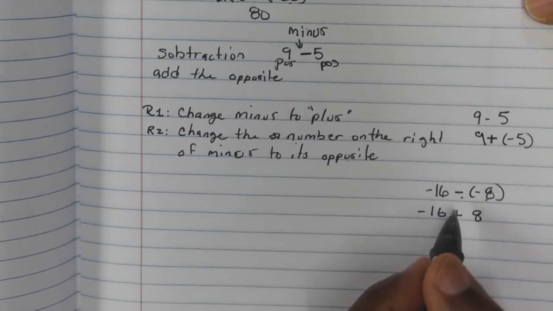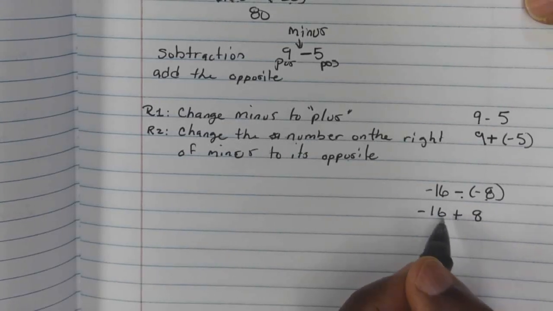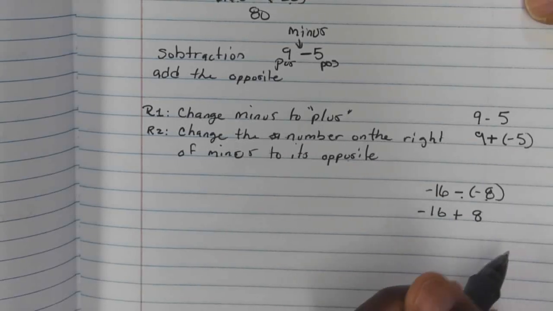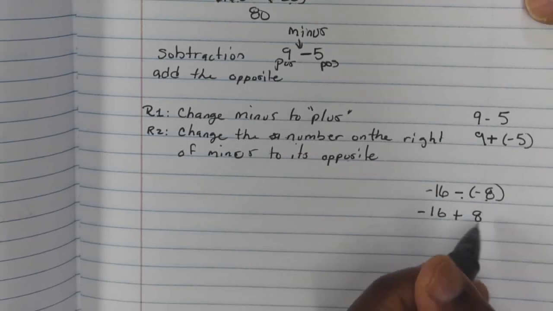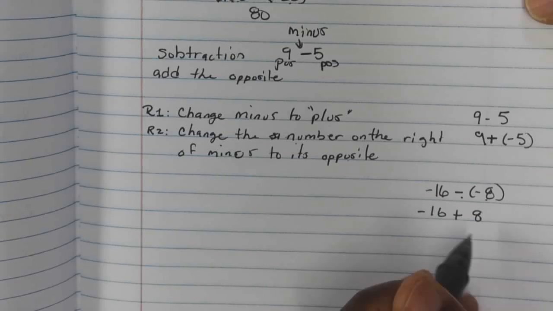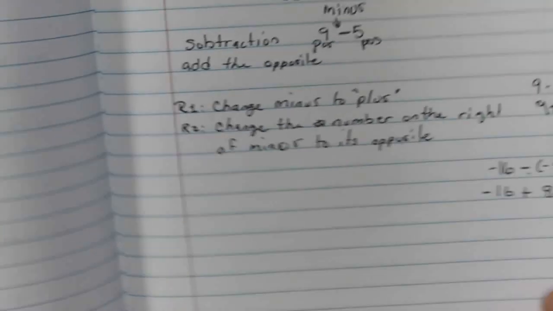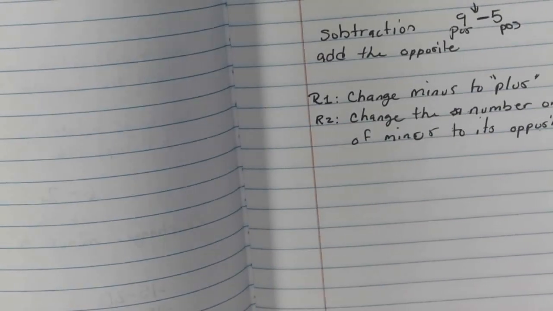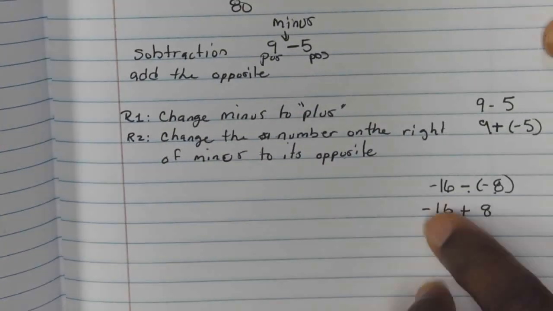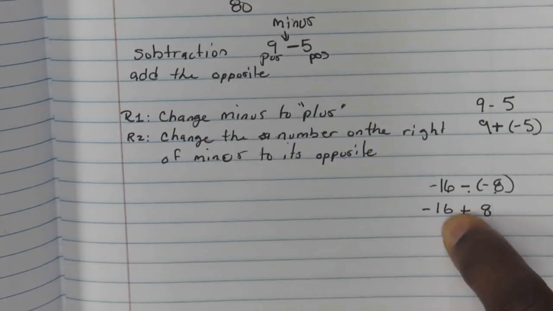Every time you see a minus, you're going to change that minus so you can write it as a plus sign, an addition problem with integers. And we're going to worry about how to solve it in a minute. All right? 3 is the same as it was because we add now. We're back to the adding rules.